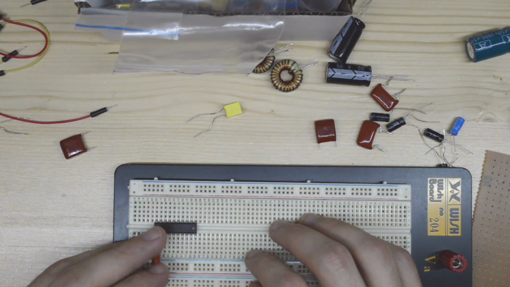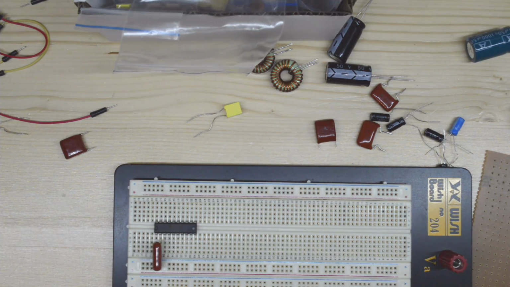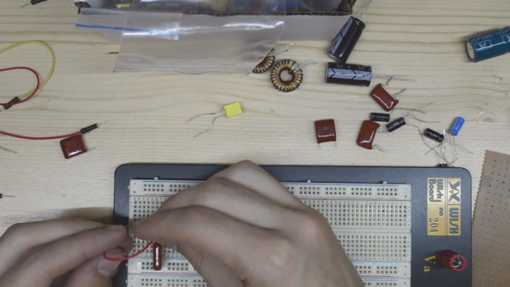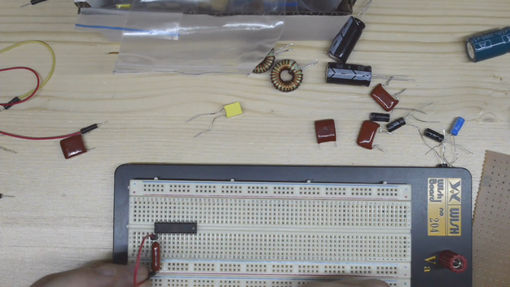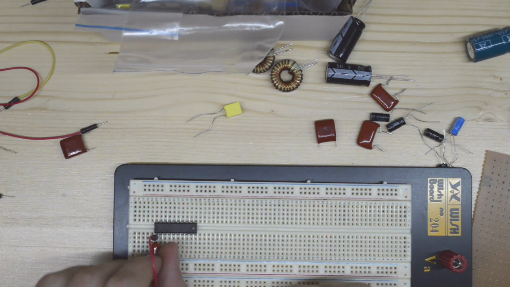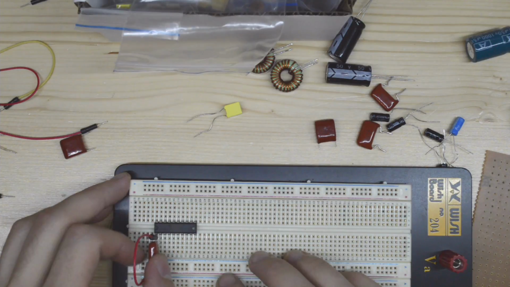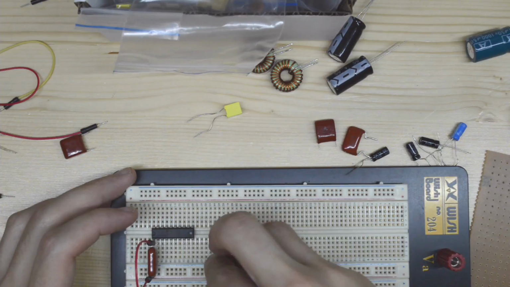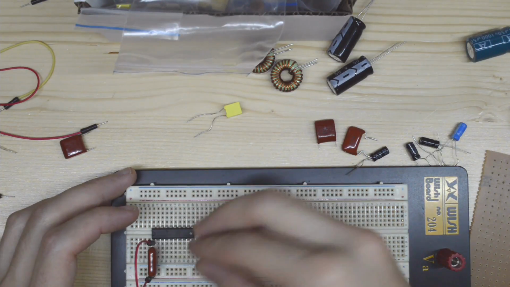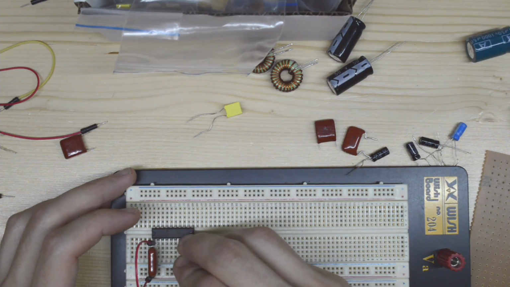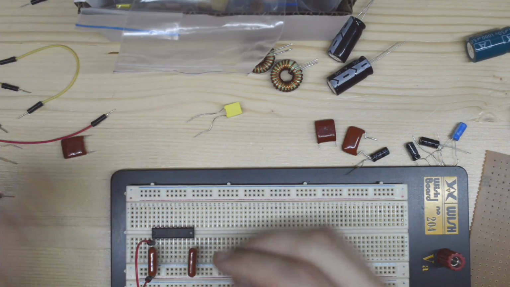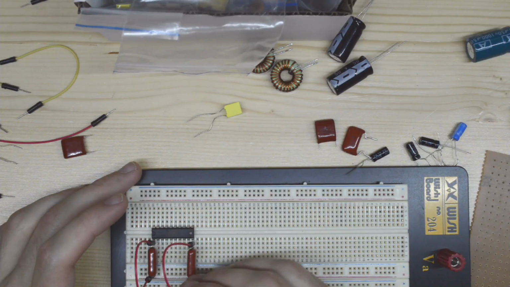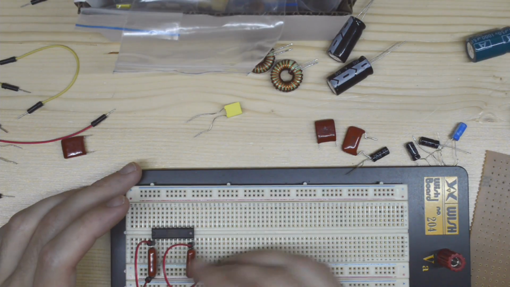So we need to connect this to ground over here, and then we're going to take a jumper wire from that same pin and put it to 12 volts right behind. And we're also going to do the same thing for the other side. Down here. And we're going to take another red jumper. And we'll put it in here like that.